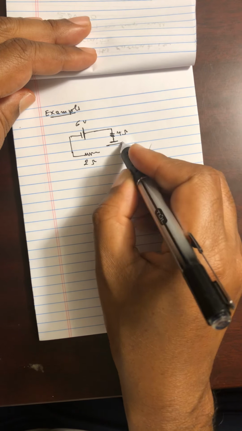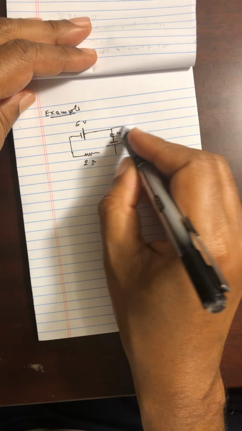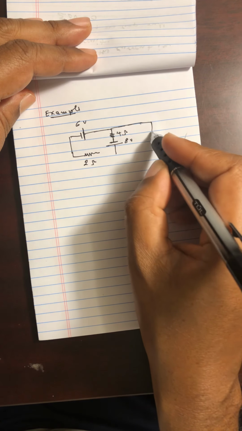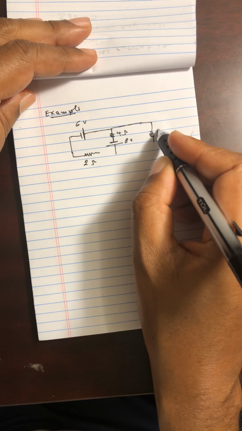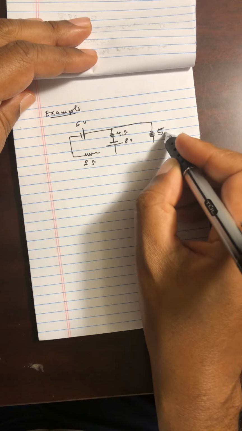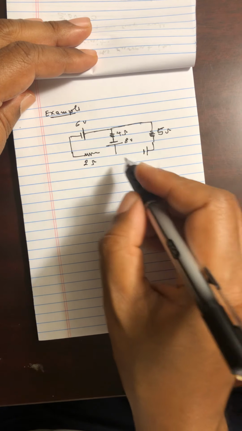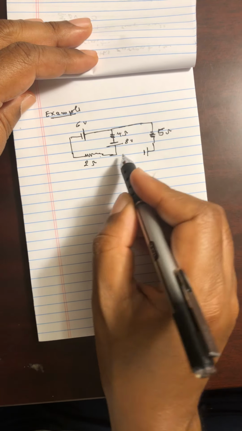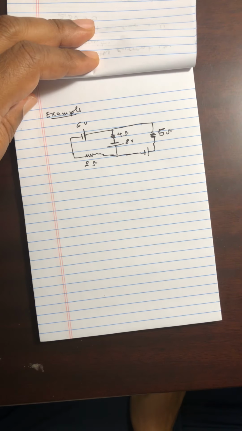Then we have this potential difference of 8 volts, and this resistor, maybe 5 ohms, and another potential difference over here. We have this circuit.